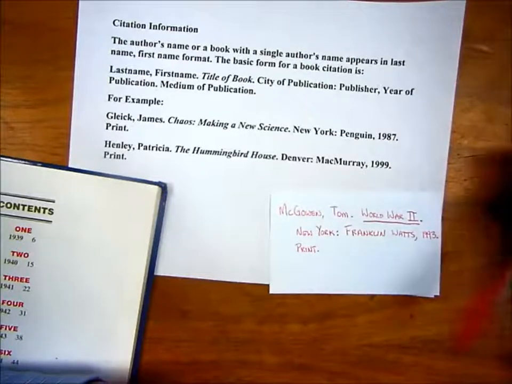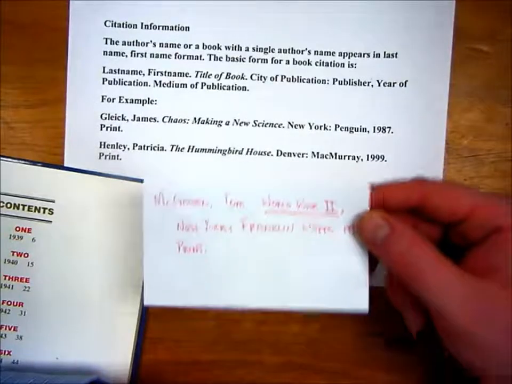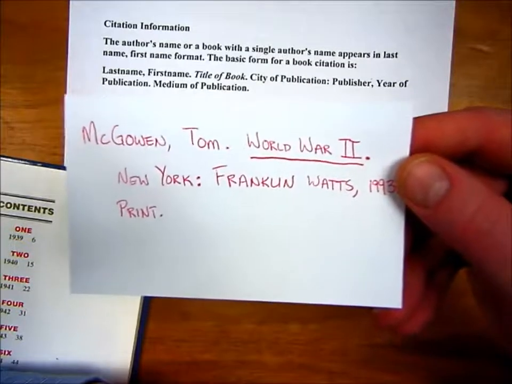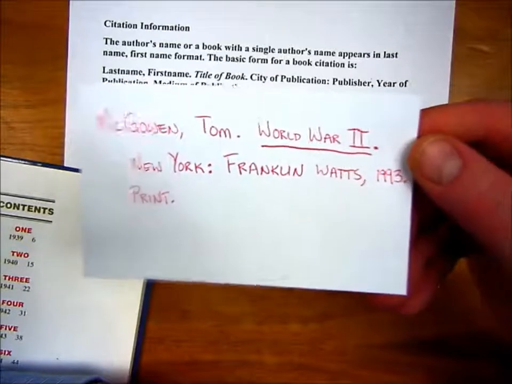The only other medium of publication that you need to worry about is web, and that's if you got something off the internet, but we're not going to include electronic sources in this paper. We're just going to use books. So for all of your print sources, you just put print at the end.